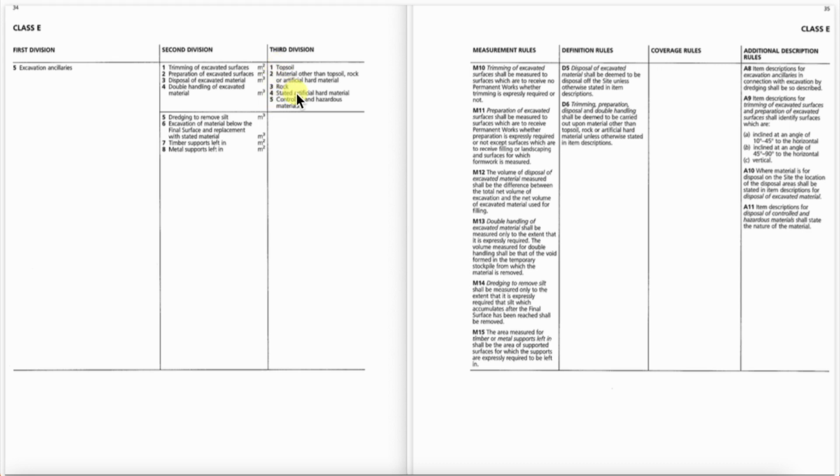It's not overly clear what activities are meant to be for trimming and preparation, but let's move on to the measurement rules and see if we can shine any light on it. Rule M10, trimming of excavated surfaces shall be measured to surfaces which are to receive no permanent works. So we've done the excavation, we're not putting anything else on top of it, and that's it, it's just trimmed.